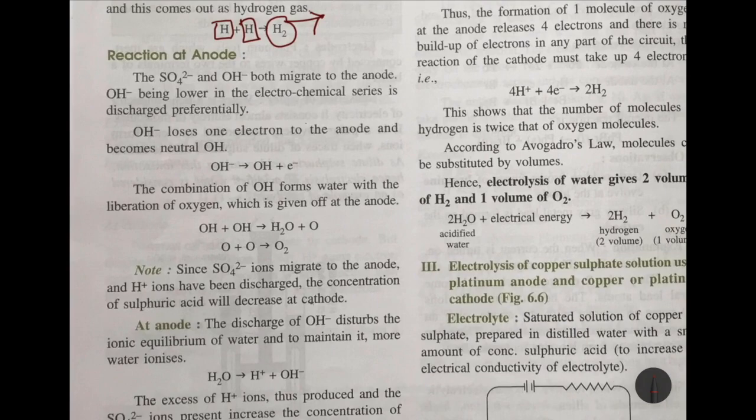And what happens at the anode? There are two negative ions, that is sulfate and hydroxyl, two anions, which will both migrate towards the positive electrode, that is the anode. And hydroxyl is lower in the electrochemical series, so it will be discharged preferentially.